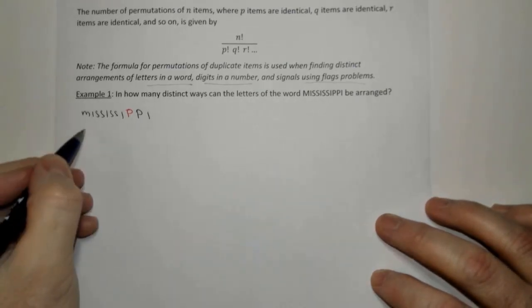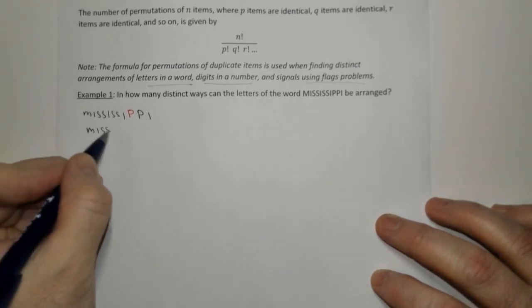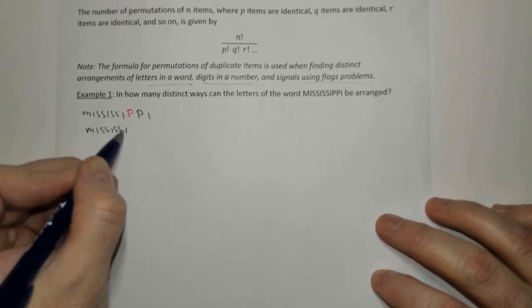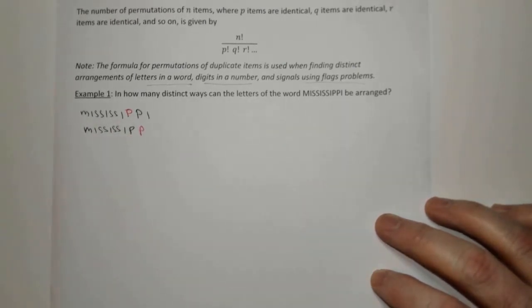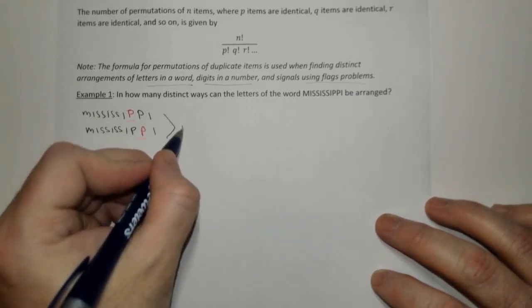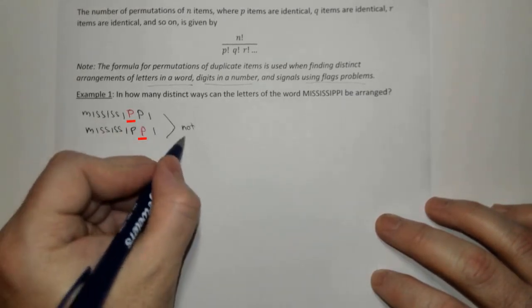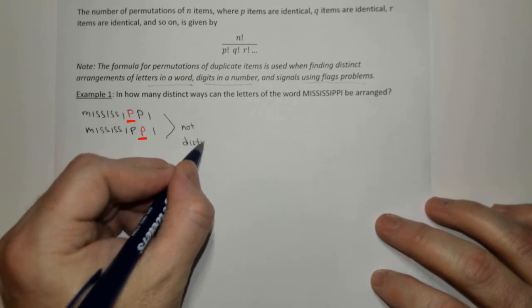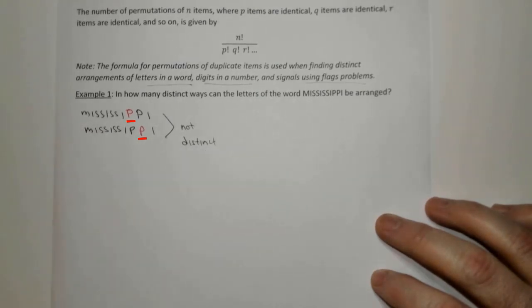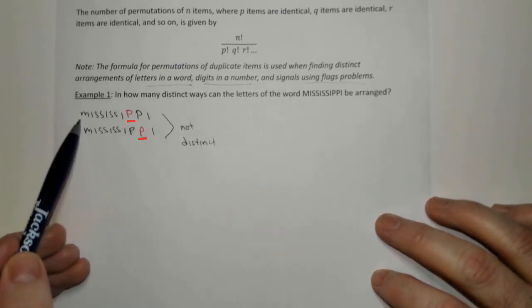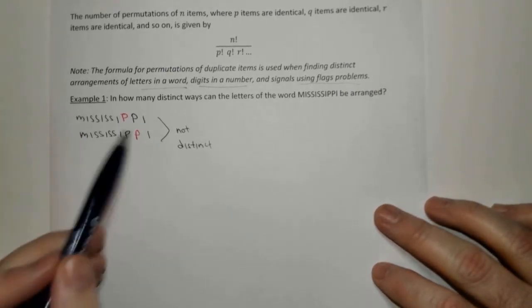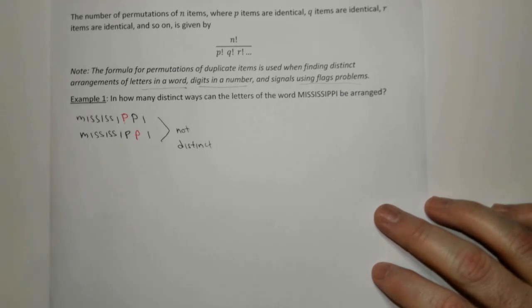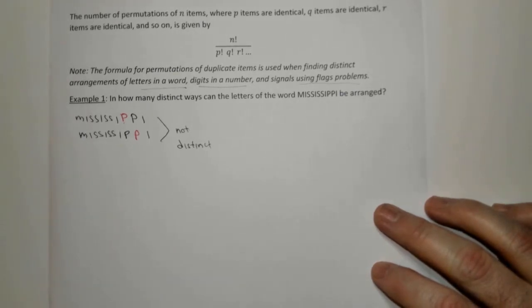So this versus this, these are not distinct. It's the same, I was making it simple because it still spells Mississippi. I put the first P here, it doesn't change the word.